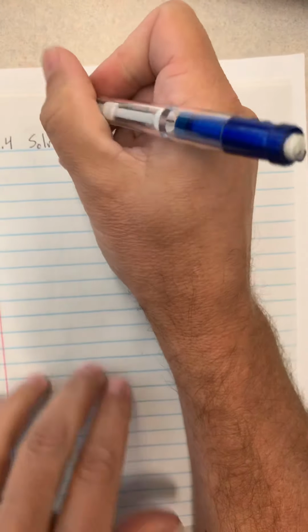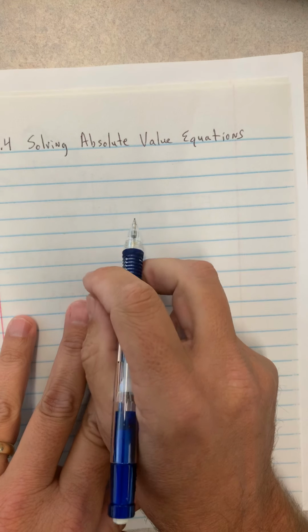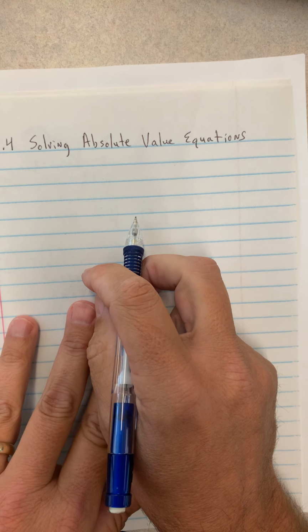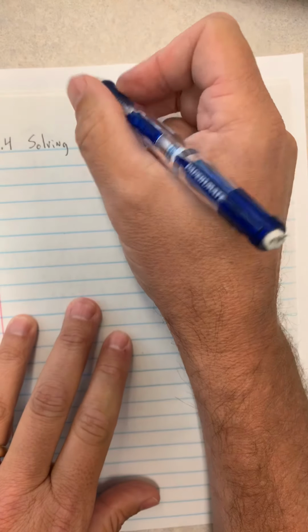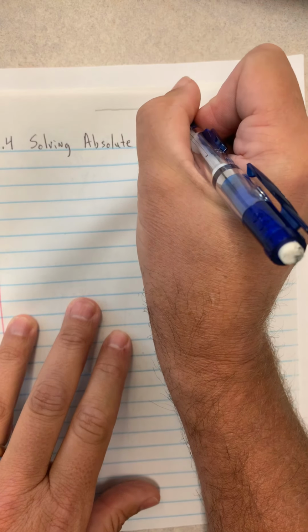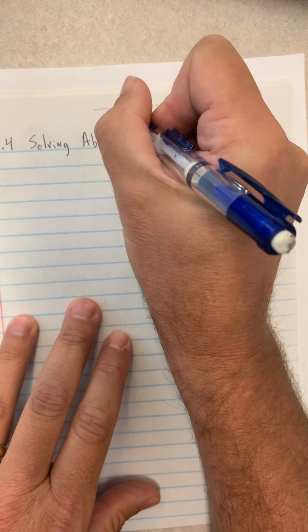I'm just going to write some notes here up at the top, just a little review. By definition, the definition of an absolute value is the distance away from zero on a number line. So let's say, for example, I have this number line. Here's 0.